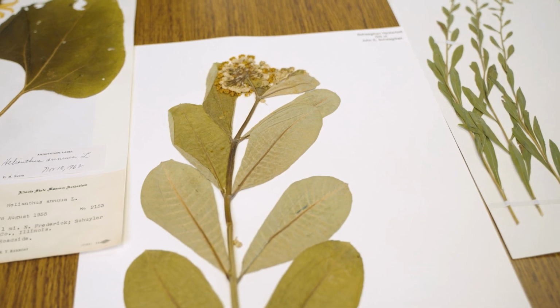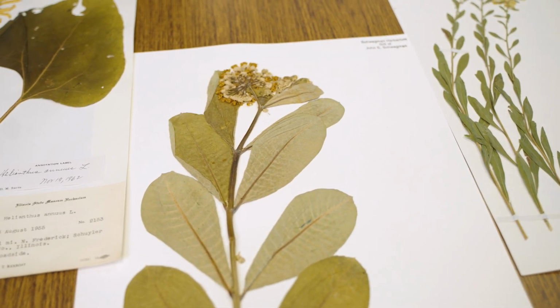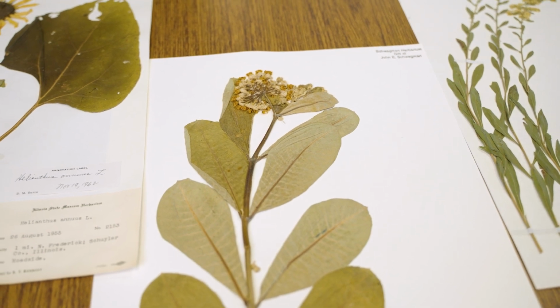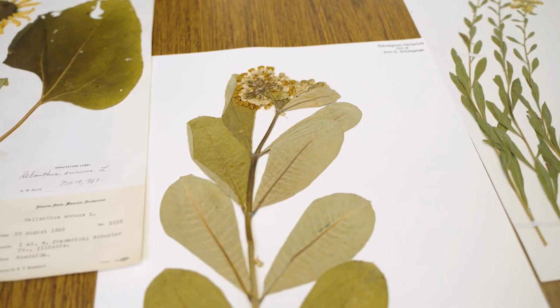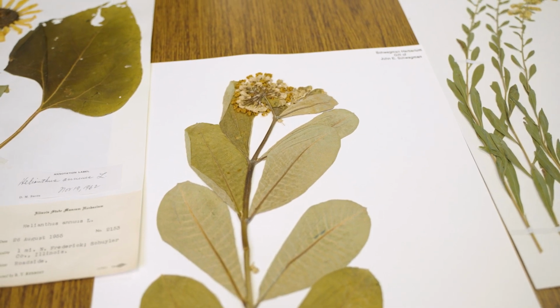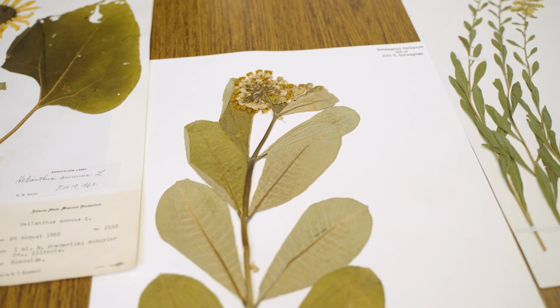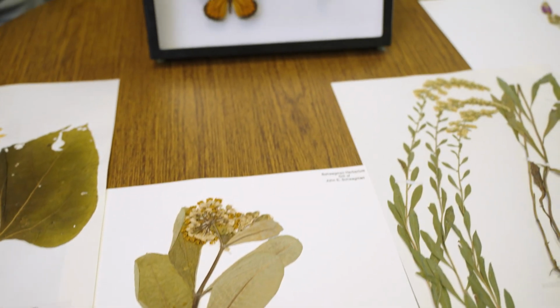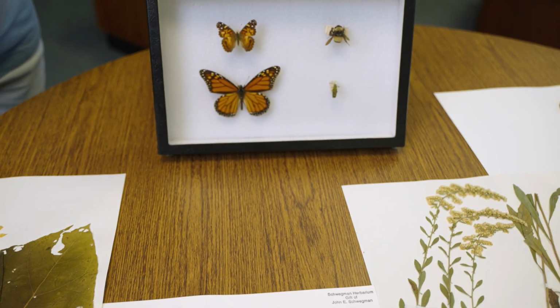So other animals and even people don't want to eat it because it can make you really sick. But the caterpillar has adapted and is able to eat the milkweed and not get sick. But then in turn, it makes the caterpillar and the butterfly not taste good to other animals. So other animals aren't going to eat the caterpillar or the butterfly.